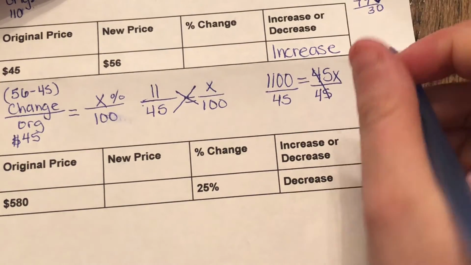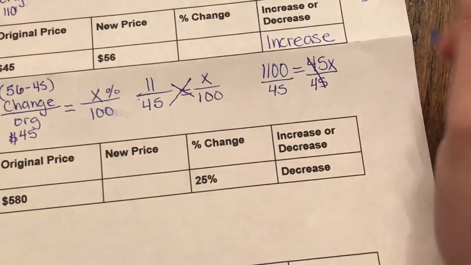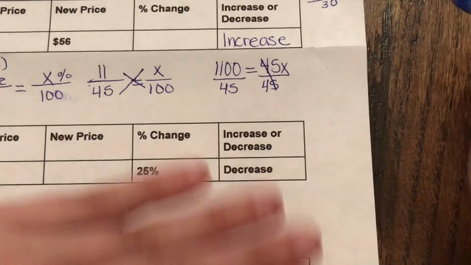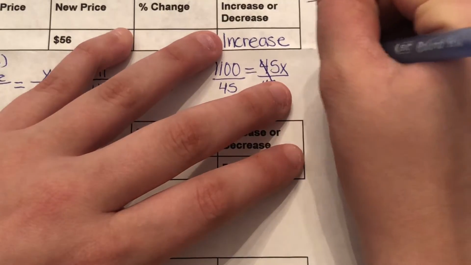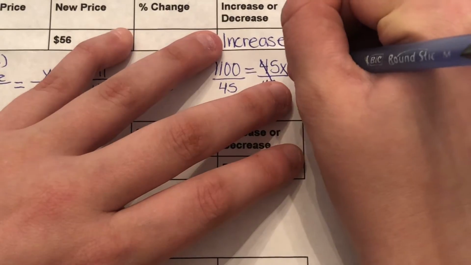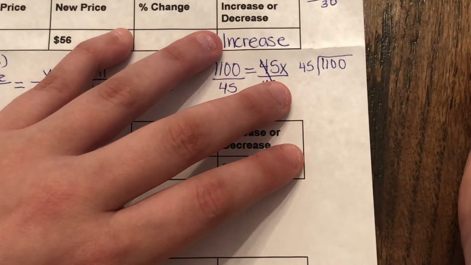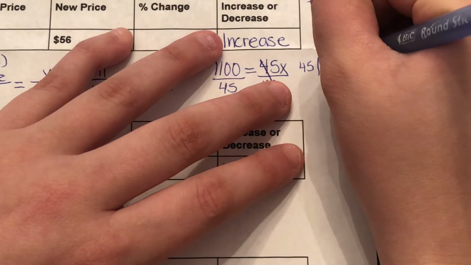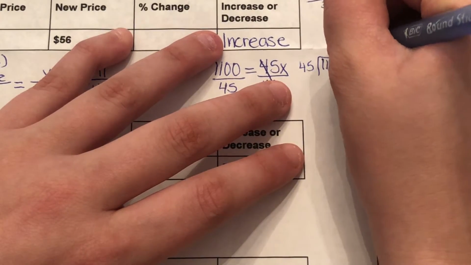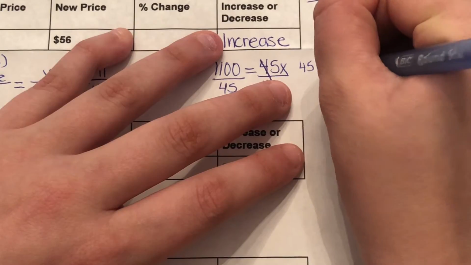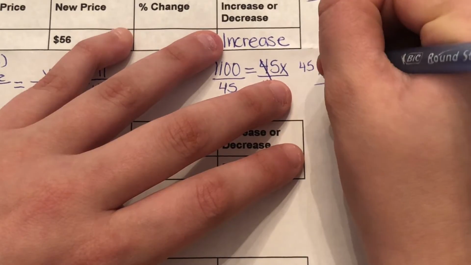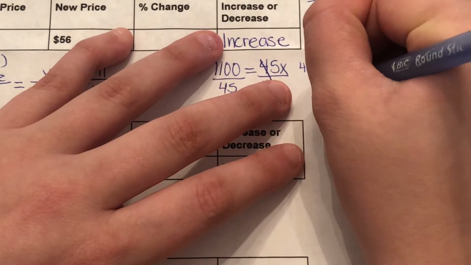Okay, and I'm going to just divide. I wrote a little too big. So 1100 divided by 45. Okay, 45 goes into 110 two times. That's 90. 11 minus 9 is 2.